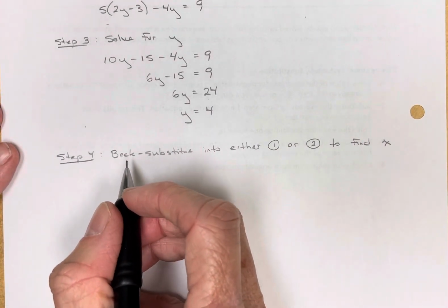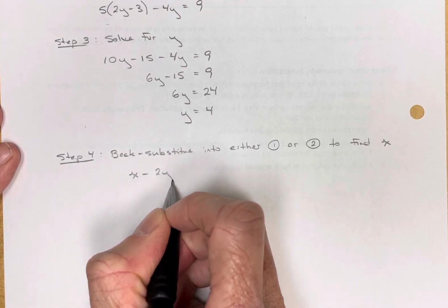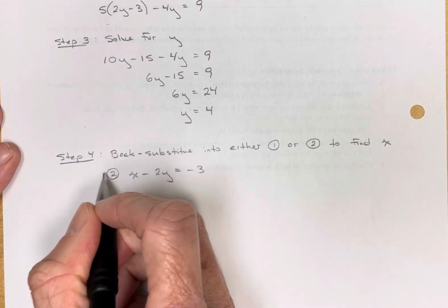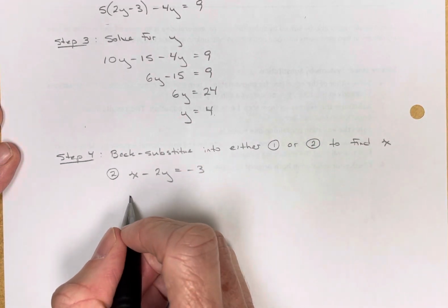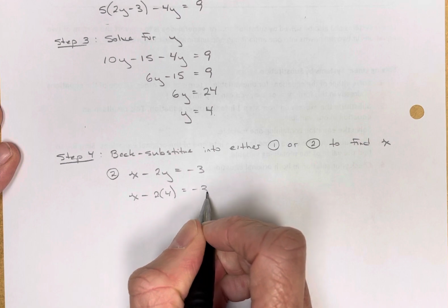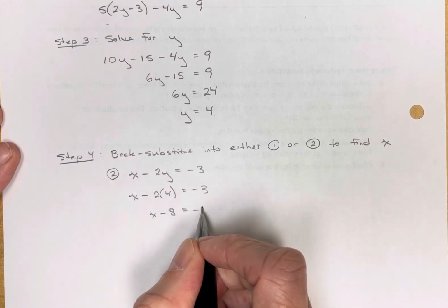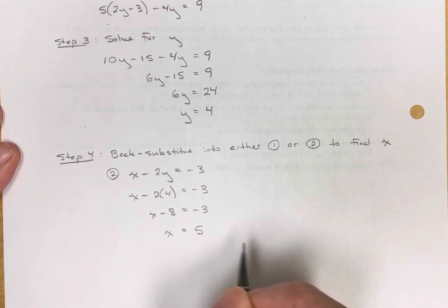So I'll take equation number 2, which is x minus 2y is equal to negative 3. Again, this is equation number 2. We just solved for y and got a 4. So x minus 2 times 4 is equal to negative 3. Well, this is x minus 8 is equal to negative 3. I'll add 8 to both sides, and I have x is equal to 5.